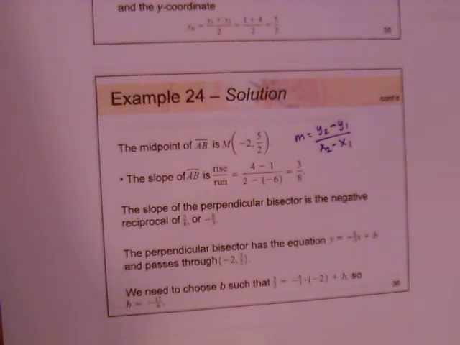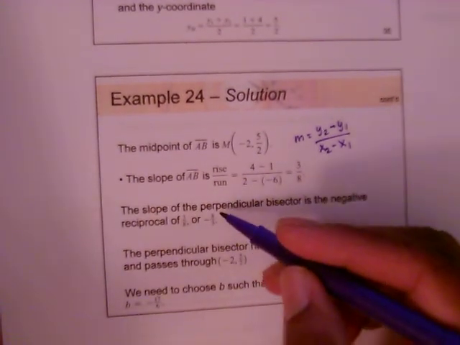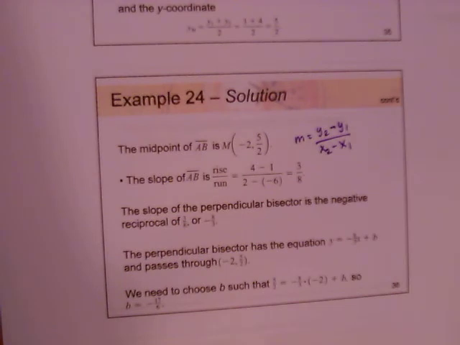And then if we want the slope of the perpendicular bisector, we take the negative reciprocal of AB. That slope was 3/8, so the negative reciprocal would be negative 8 over 3.